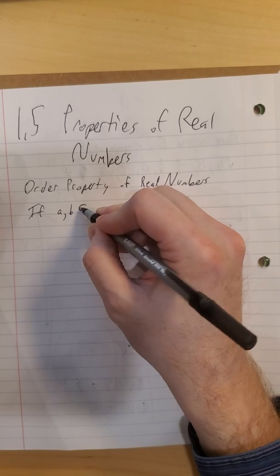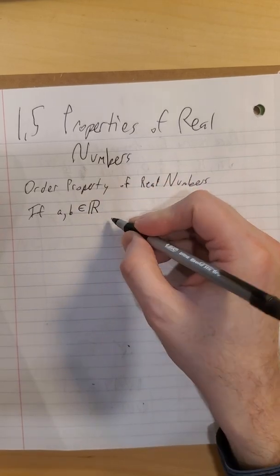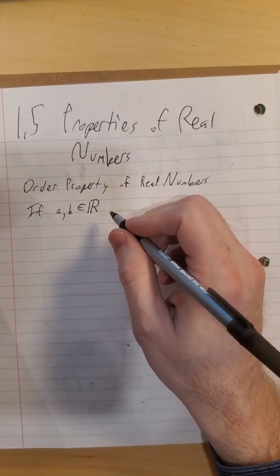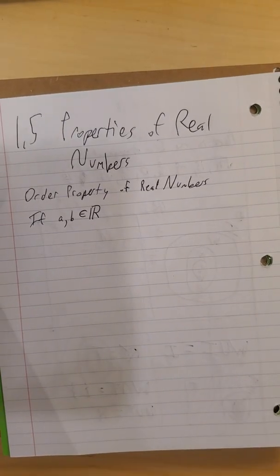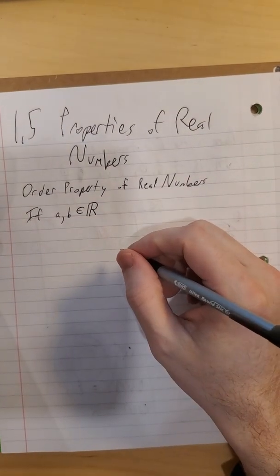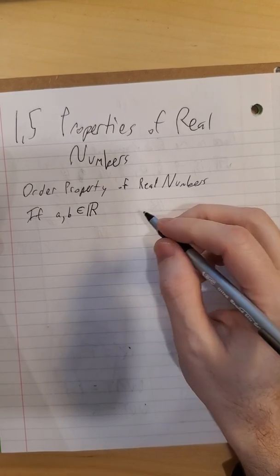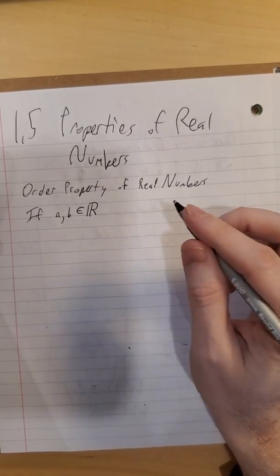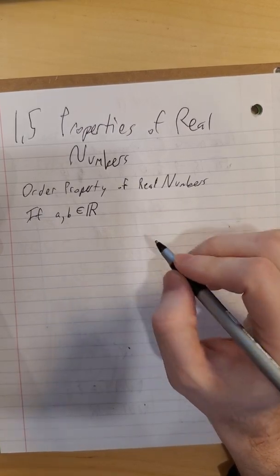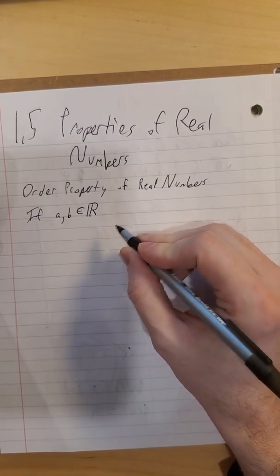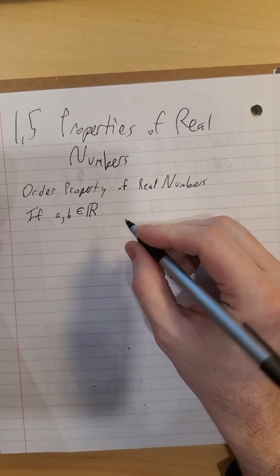So if A and B are elements of the set of real numbers, and in section 1.4 we went over in detail what that entails. So A and B are in the set of reals. So they could be natural numbers, they might be irrational numbers, they might be integers, they might fall into several categories at once within the reals.